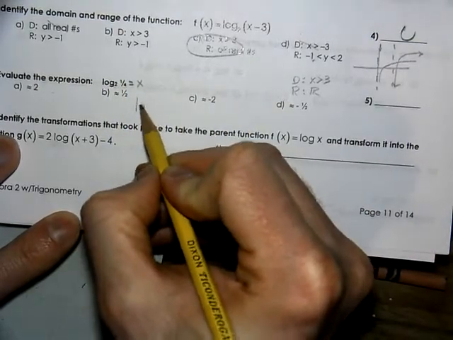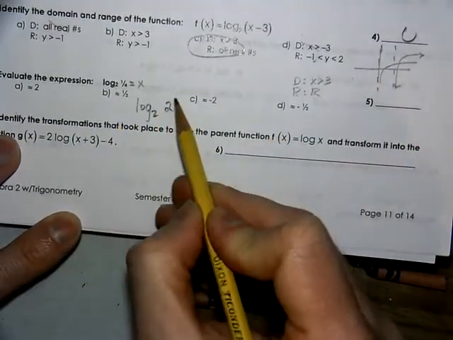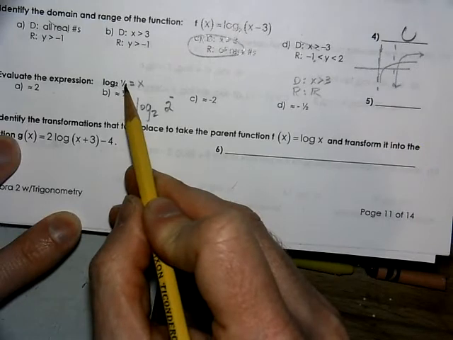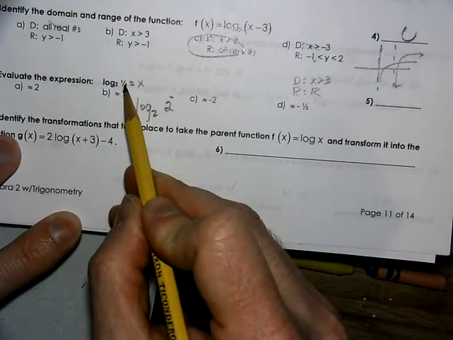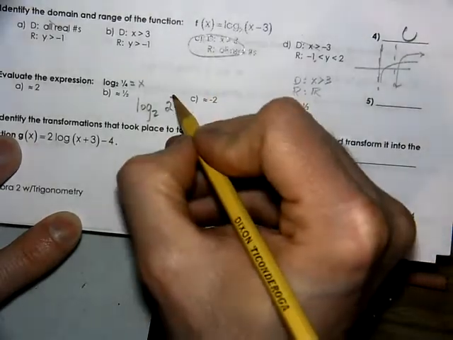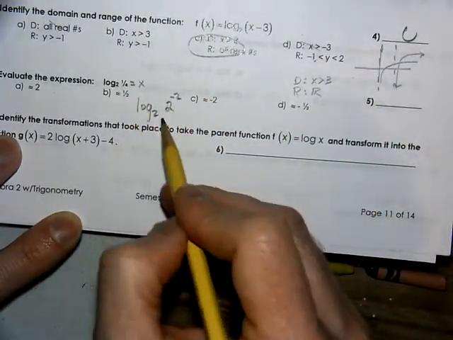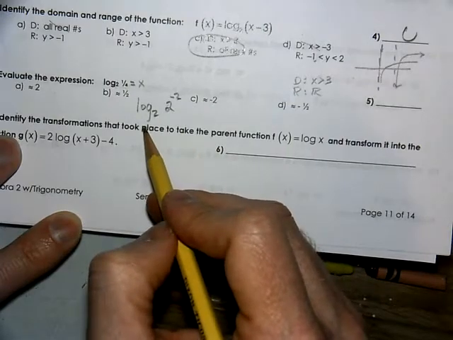To do that, we know that we need a negative exponent to go from a fraction to a non-fraction, really. And we square it to get to 4. So the answer here is going to be -2.